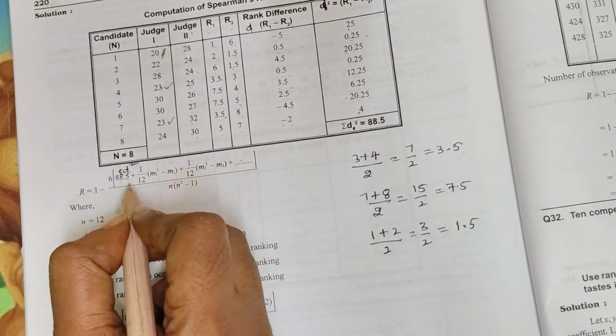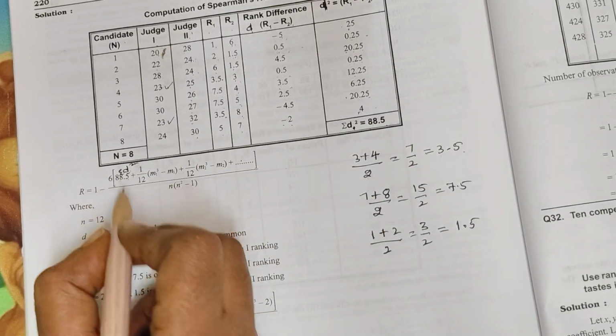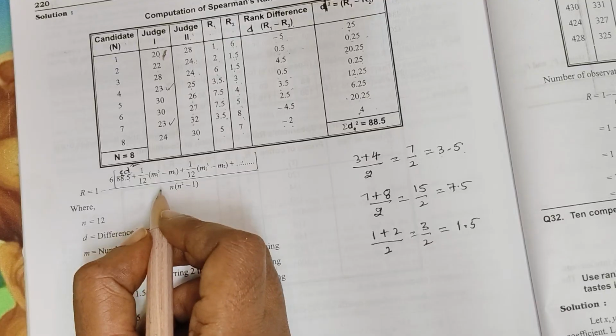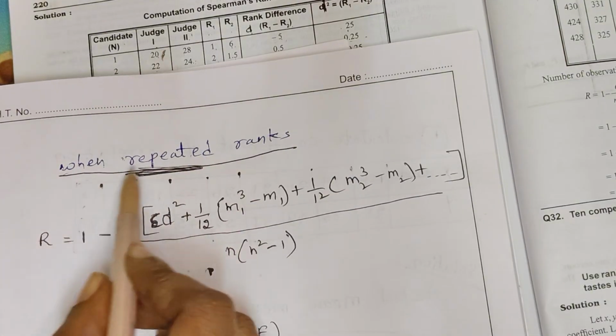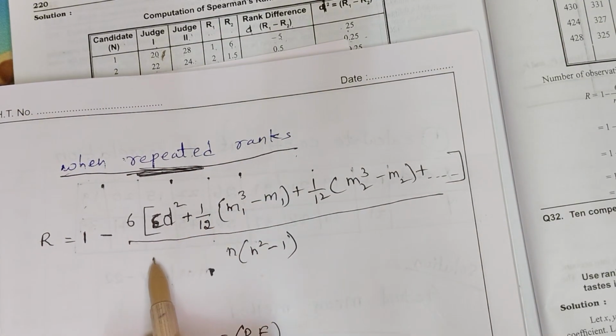This value is applicable in the formula. So what is the formula actually? When repeated ranks are there, then we will apply this formula.